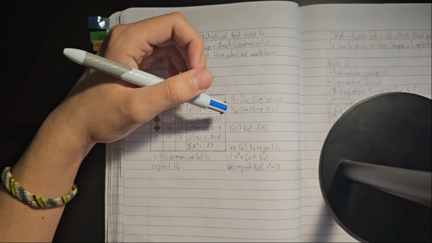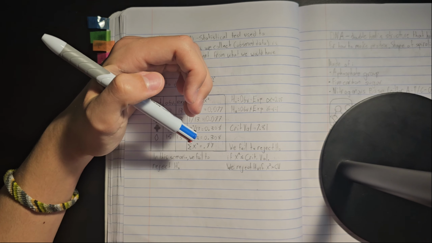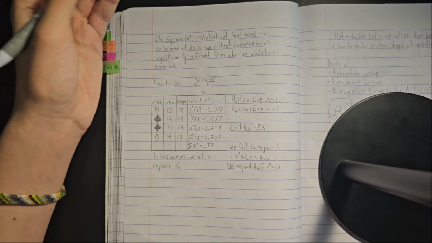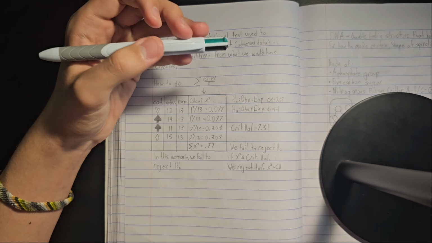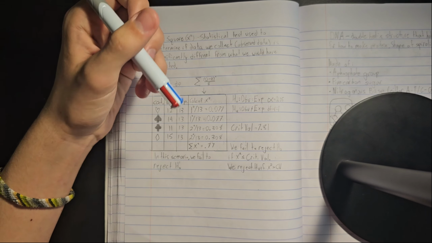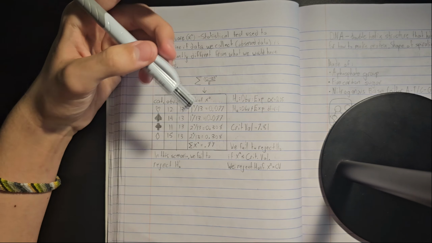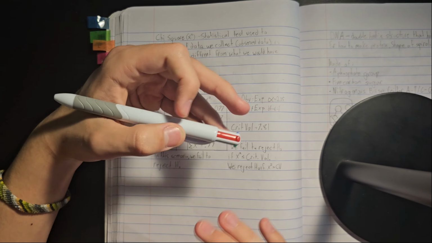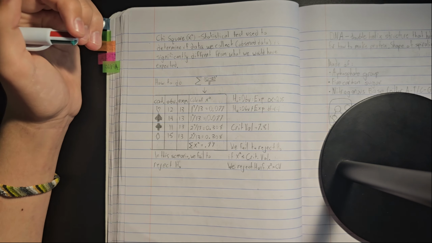But we reject H0 if chi-squared is larger than our critical value. Well, what does this mean? If chi-squared is really big, that means that something is happening where it's not equal, it's not what we expected. But if it's less than or equal to the critical value, then that means, oh, everything is going as it should be.